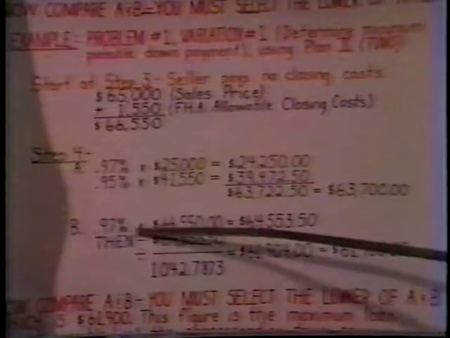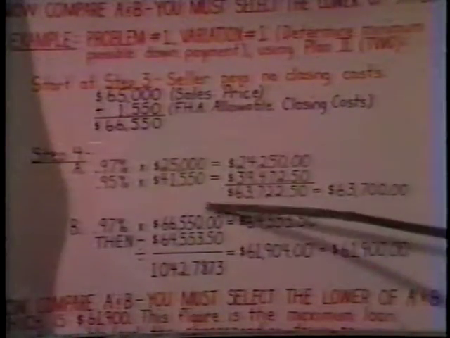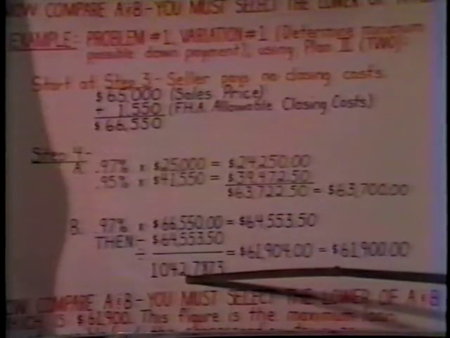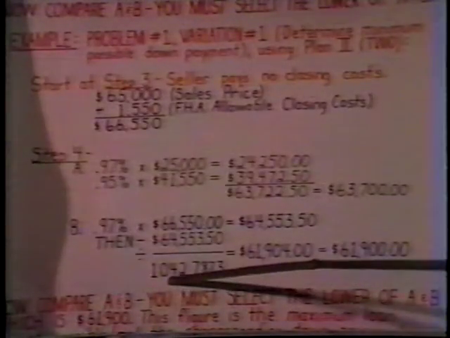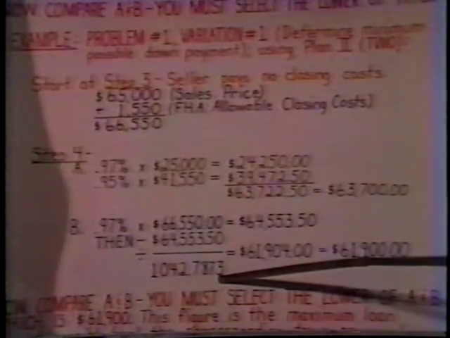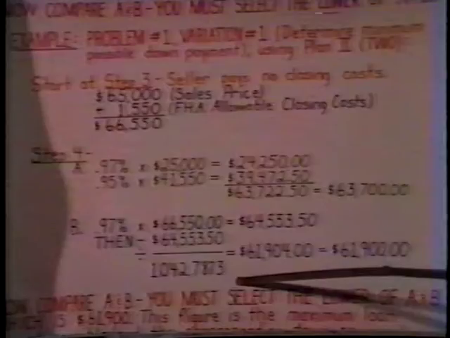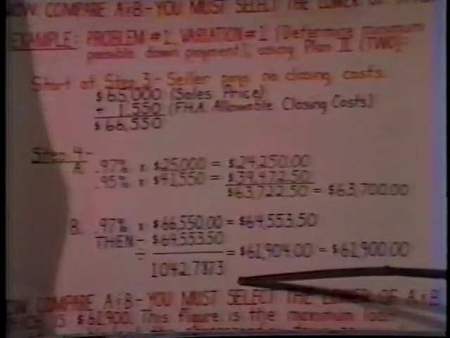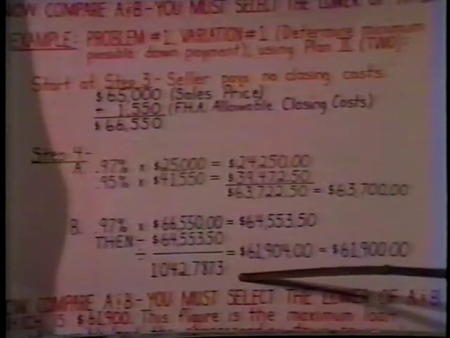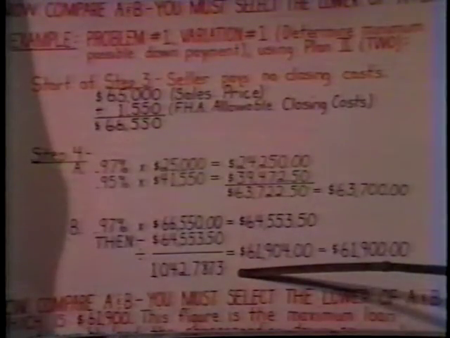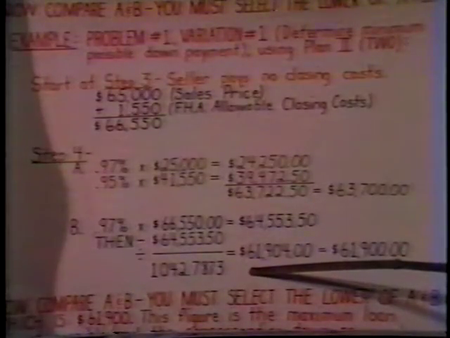And then we do B. B says take 97% of acquisition. We do that. We then divide it by this huge figure. In this case, it's 1042, which was Plan 2's figure, GPM factor. If you looked on page 98, you would see it. In fact, you all might want to turn to it. See where that factor came from. This factor is used in 2 different ways. We will show you the other way in a minute. Does everybody see it? Everybody find it for Plan 2? All right. Plan 3 is the 1076, right?